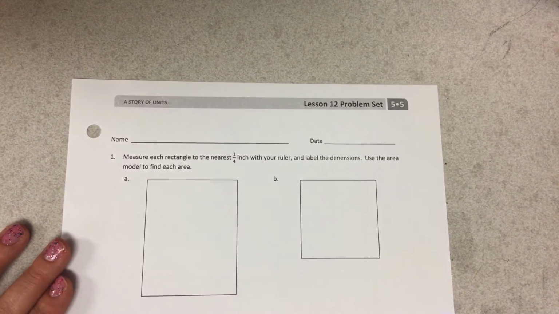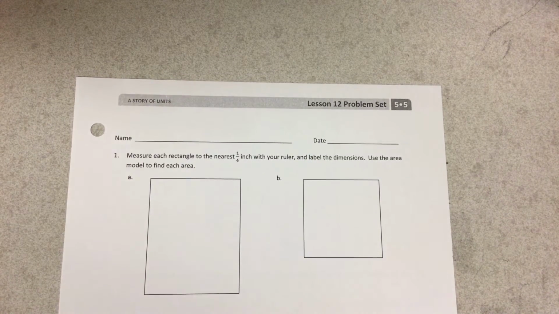All right, guys, so we're going to go ahead and take a look at these problems. What it says is that we want to measure each rectangle to the nearest quarter of an inch with your ruler. We're going to label the dimensions, then we're going to use that to find the area model to find each area. What our lesson is about today is to find those dimensions and to be able to compute and calculate the model.